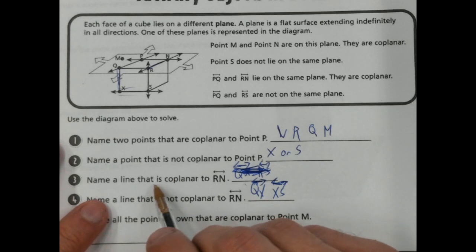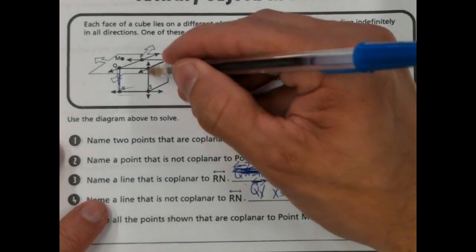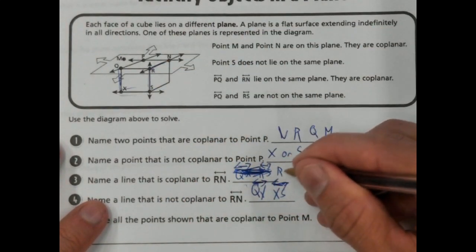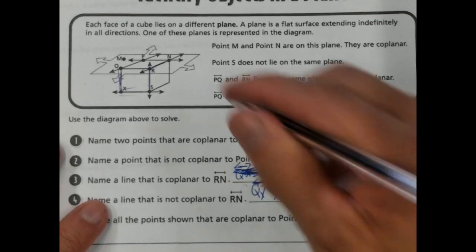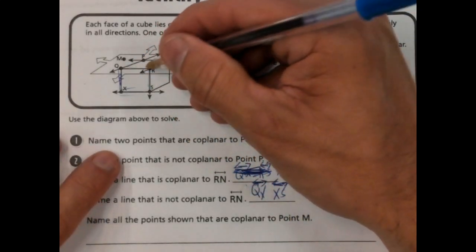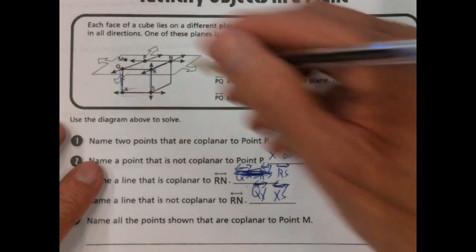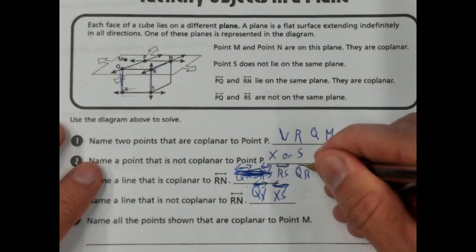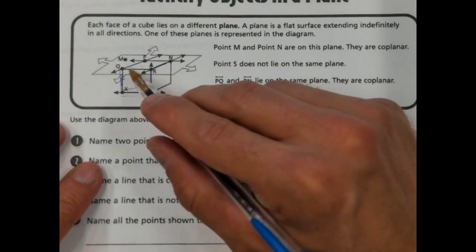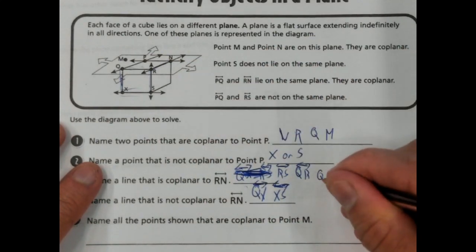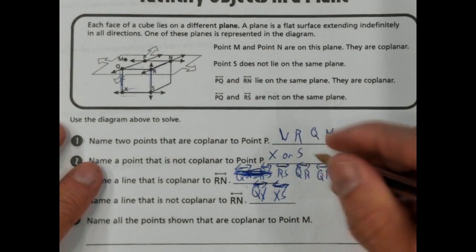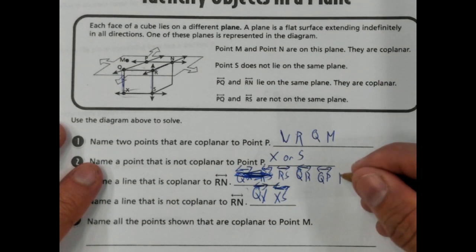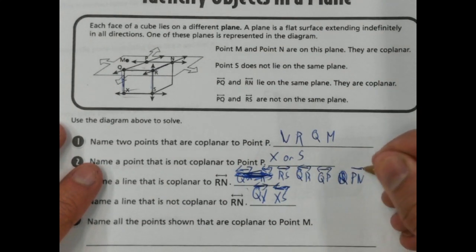Okay. Name a line that is coplanar to RN. Well, this would be coplanar. So RS does belong there because it's coplanar. QR, because it's part of that topmost plane. So QR would be considered coplanar. QP would be as well. And PN would also be coplanar. PN. Okay, there we go.